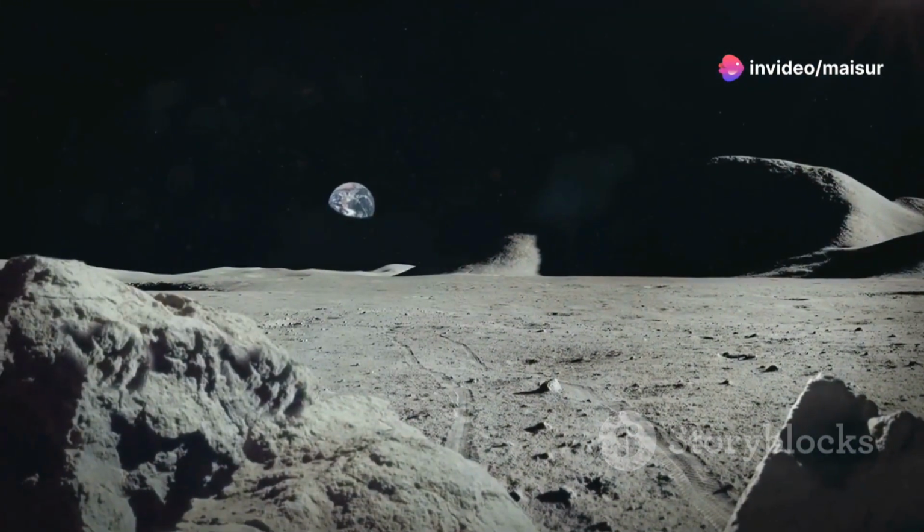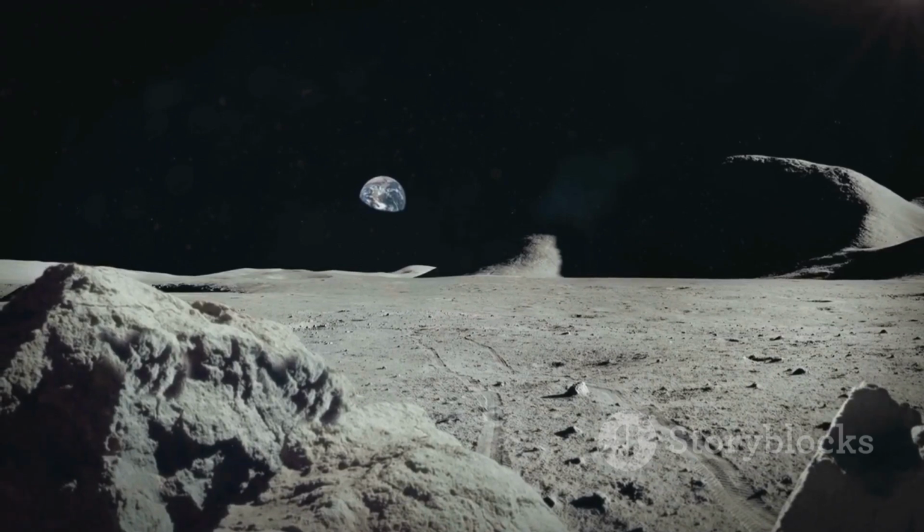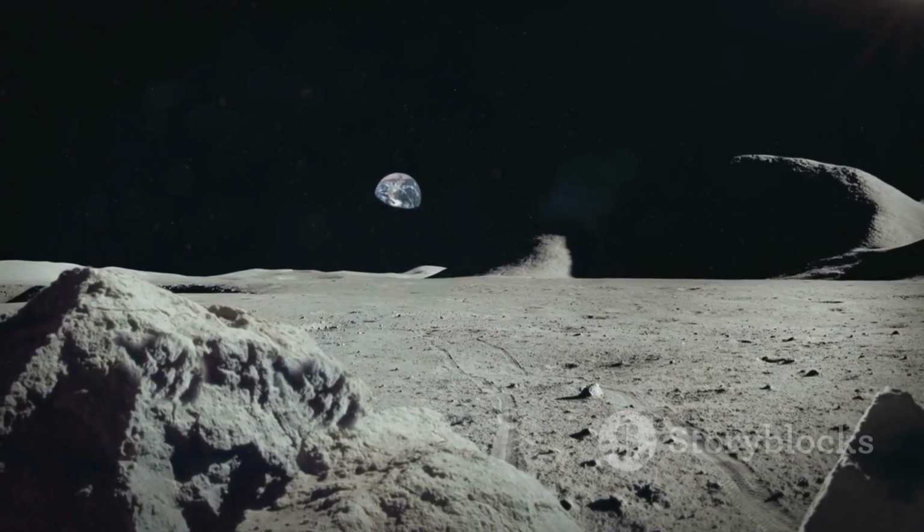Exploring the moon continues to be a key objective in space exploration. It provides valuable scientific knowledge and lays the groundwork for future missions to Mars and beyond.